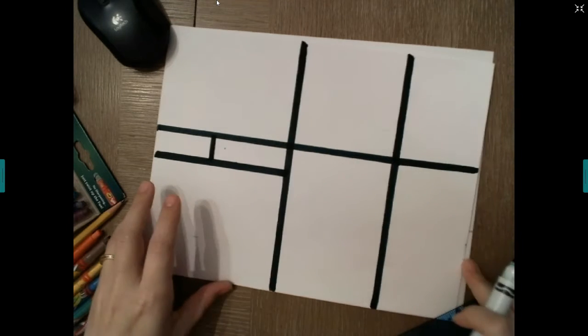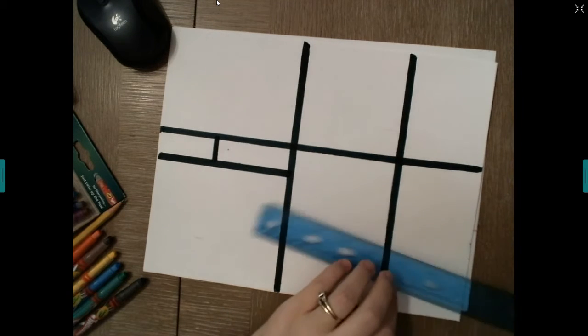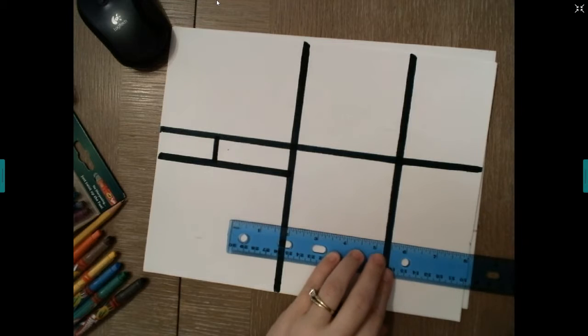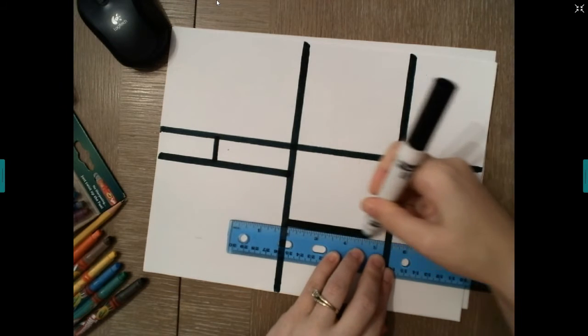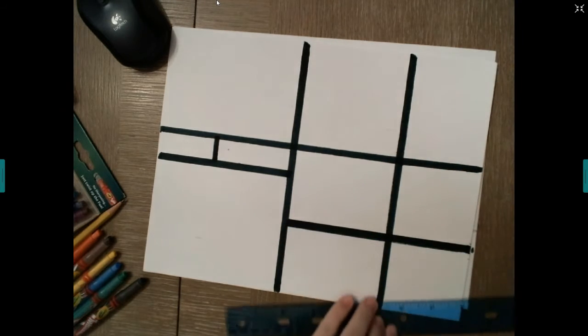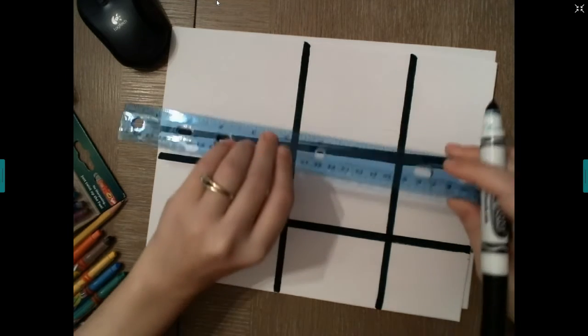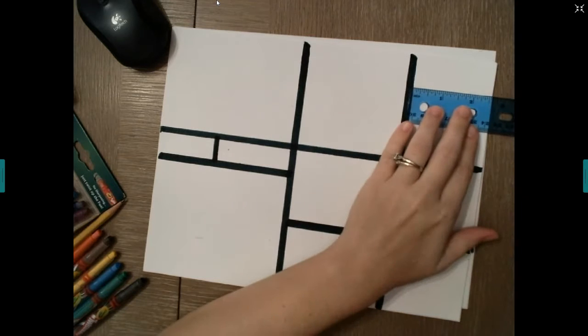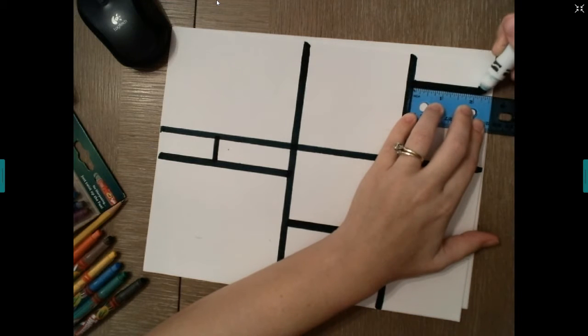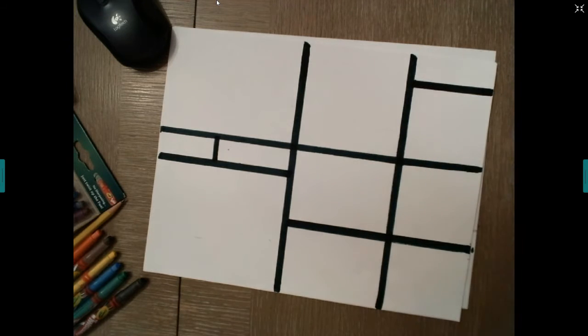Same thing for right here. I can draw lines that maybe go through one but not the other. So I'm just going to do a few more until I like what I see.